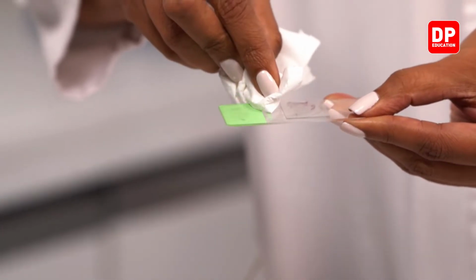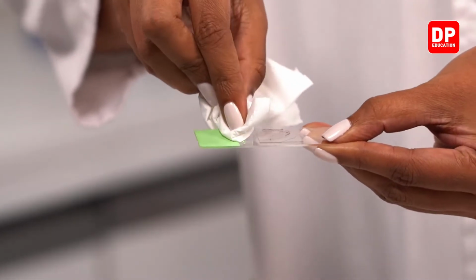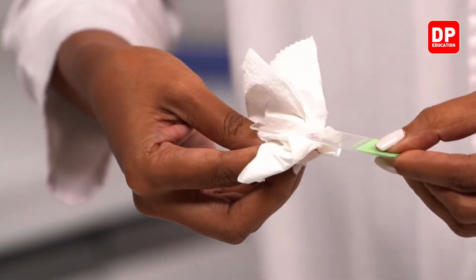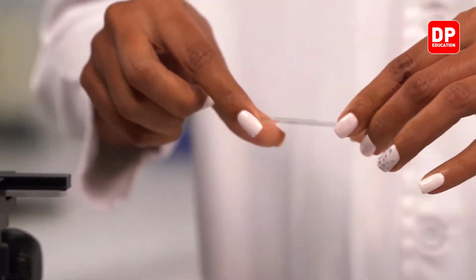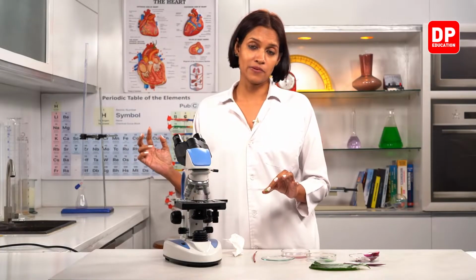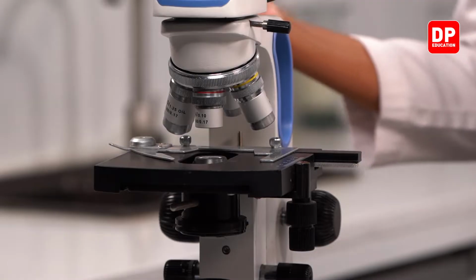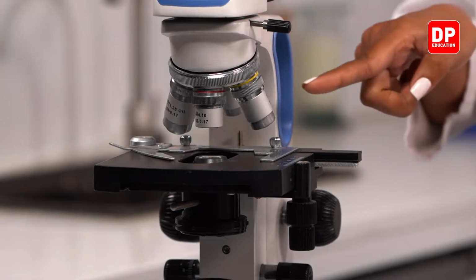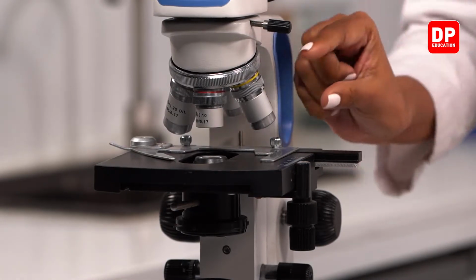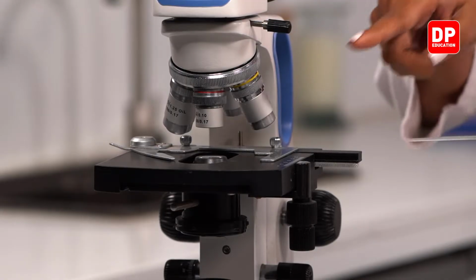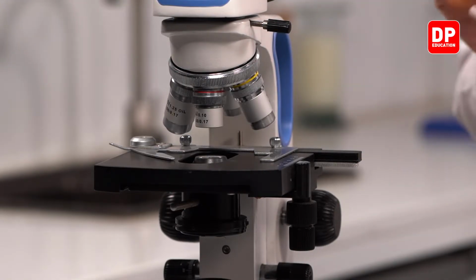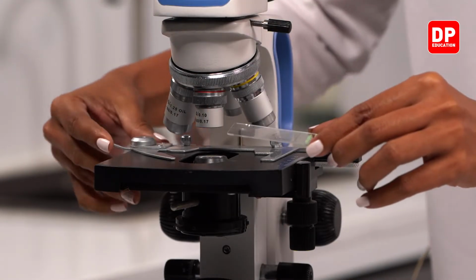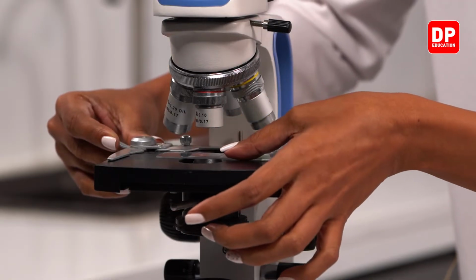So you all know that we have to always wipe off the slides with a clean piece of cloth or cotton, right? And now we need to mount this. We need to place this on the stage, right? So you all know that before we place this, you all have to make sure that the low power is on. Otherwise, if the high power is on, what happens? Because they are too long, the slide might damage the objective or the lenses, right? Therefore, now the low power is on. Therefore, I'm going to mount it like this.